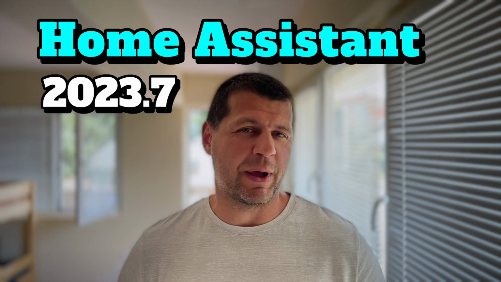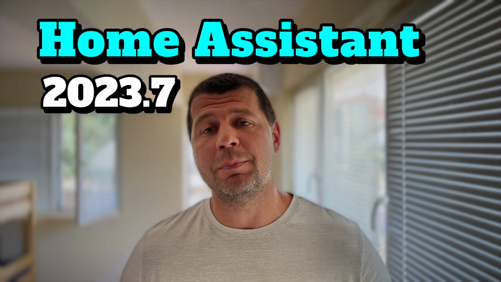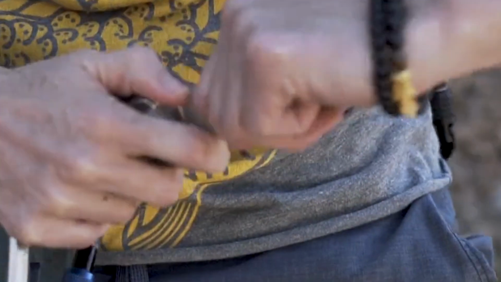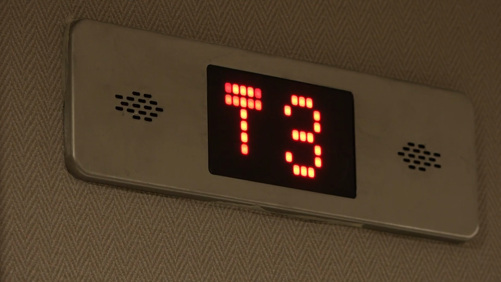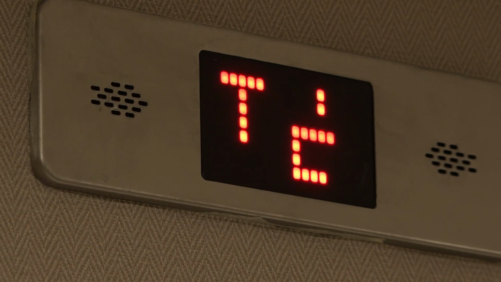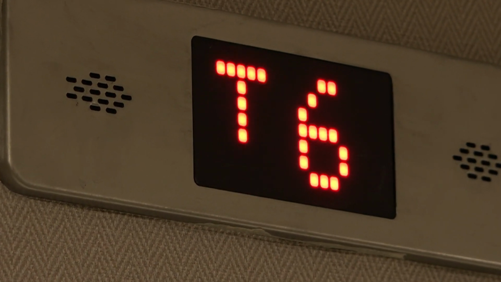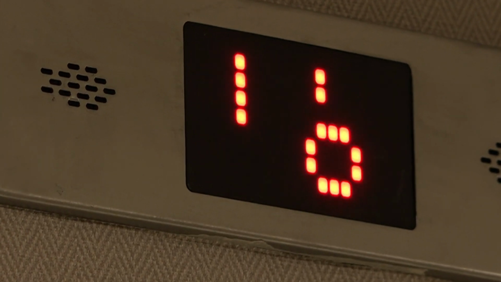Home Assistant 2023.7 is a quite big and exciting release packed with new features and improvements. So, buckle your belts as I'm going to list what's new and hot in ascending order, starting from the least exciting and finishing with the most exciting new features that we have available.